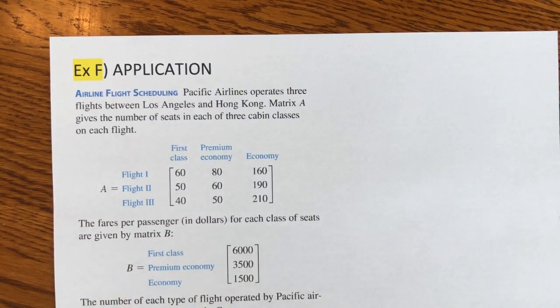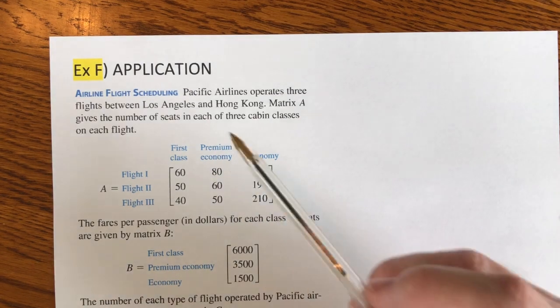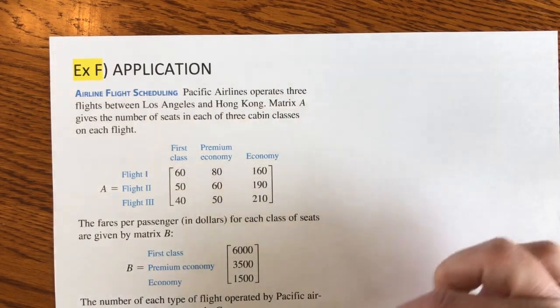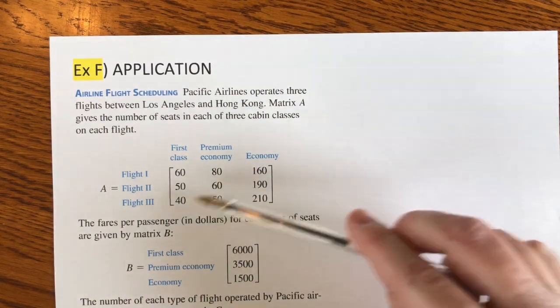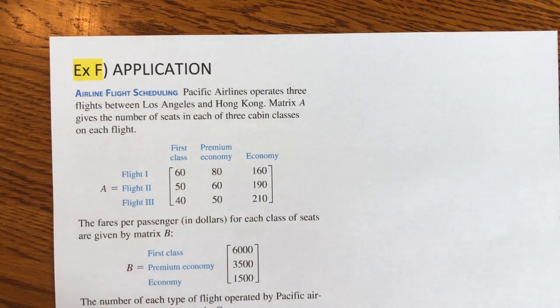Example F. This is our last example we're going to look at in section 5.5. So we're looking at an application situation. Go ahead and read the question. We're sorting data by way of matrices, and this is very, very common in the real world. Now, you're not going to probably see it like this. You're more likely to see it in an Excel spreadsheet.